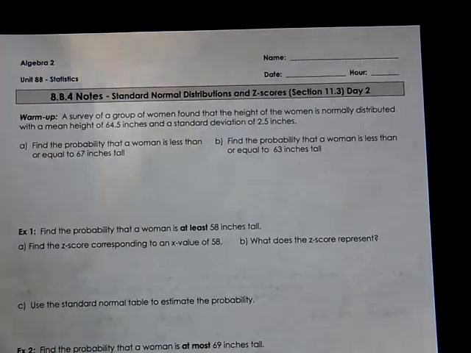Today's notes on 8.B.4 is about standard normal distributions and z-scores. It's the second day on it, so hopefully when you watched yesterday's 8.B.3 notes, it dealt with still using the z-score formula that you were introduced to yesterday, which I'll go over again today, and also using that standard normal table to help you find what the probability would be.